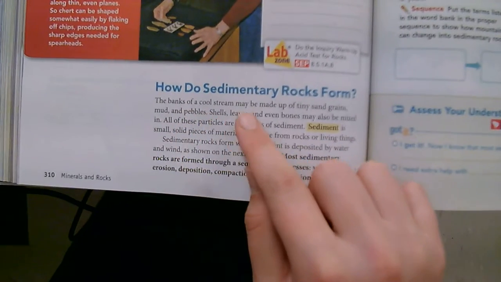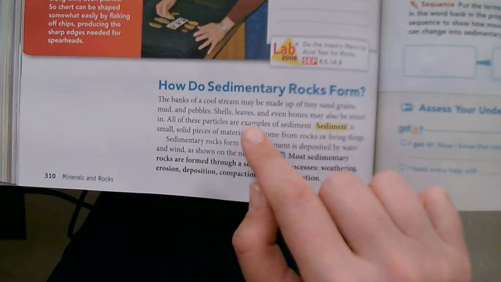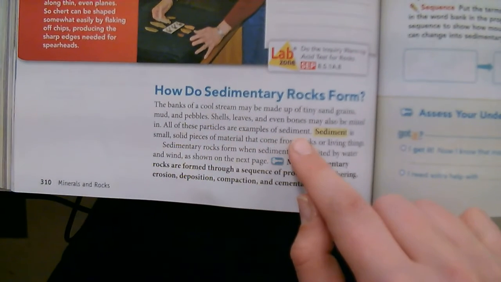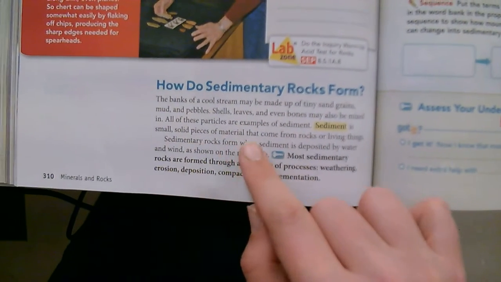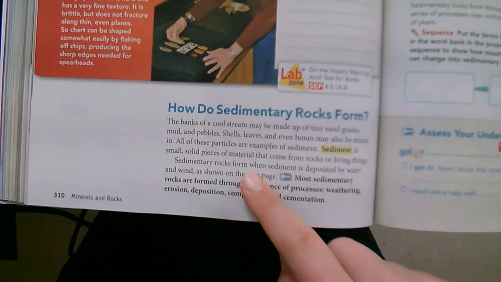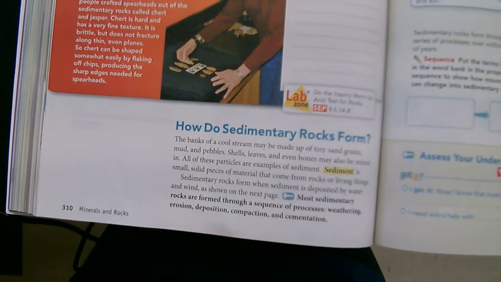The banks of a cool stream may be made up of tiny sand grains, mud, and pebbles. Shells, leaves, and even bones may also be mixed in. All of these particles are examples of sediment. Sediment is small solid pieces of material that came from rocks or living things. Sedimentary rocks form when sediment is deposited by water and wind, as shown on the next page.